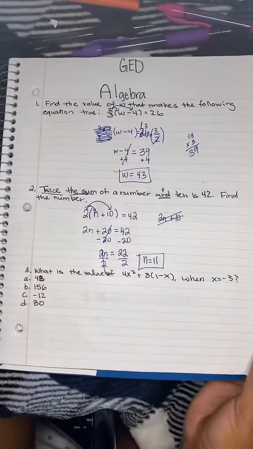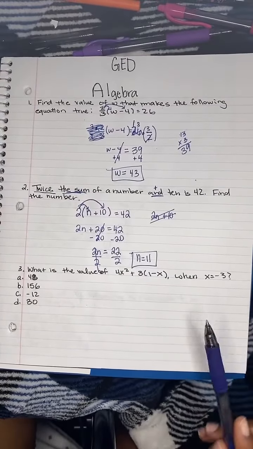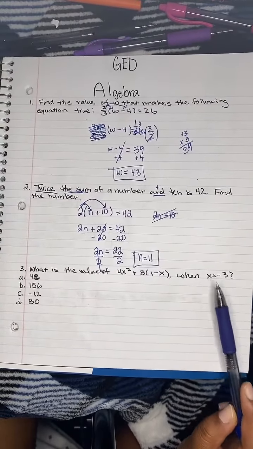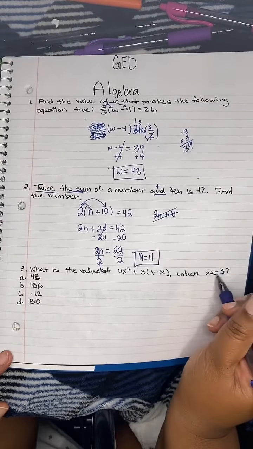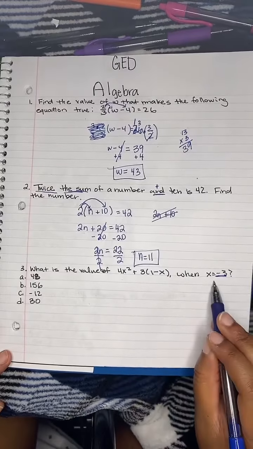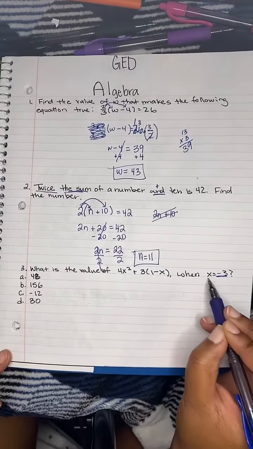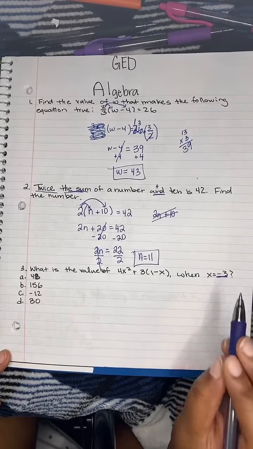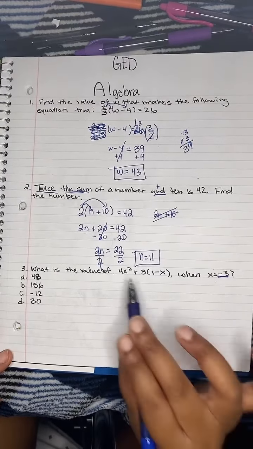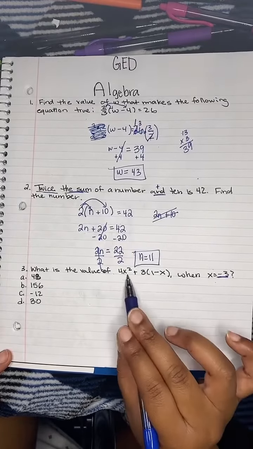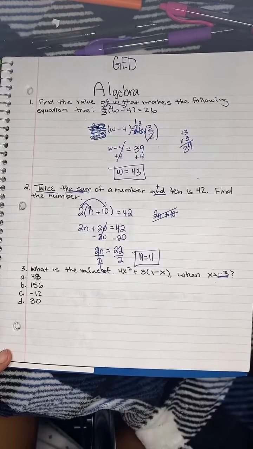This is key right here. Okay, let me scoot it over a little bit. Whenever you see an x equals a number, I want you to start thinking in your head, plug in, okay? Whenever you see a letter equal to a number, they're telling you this x is negative 3. They want you to know that we're going to replace this x with negative 3.